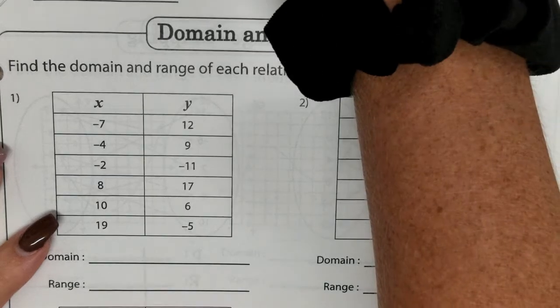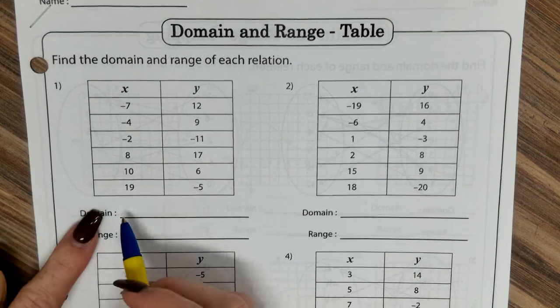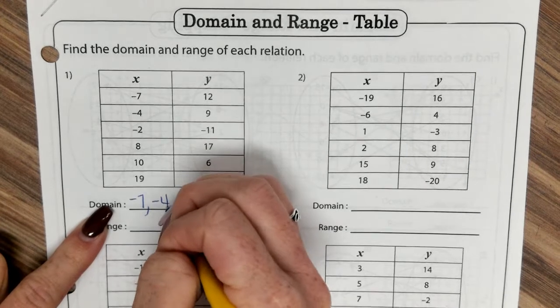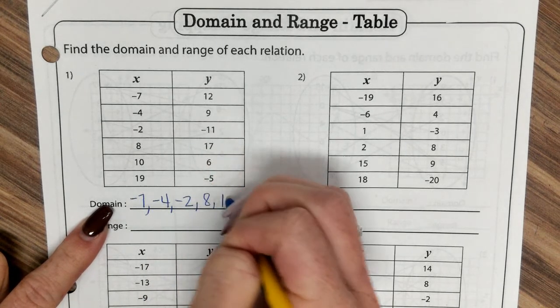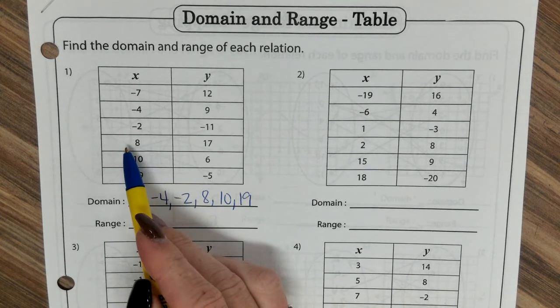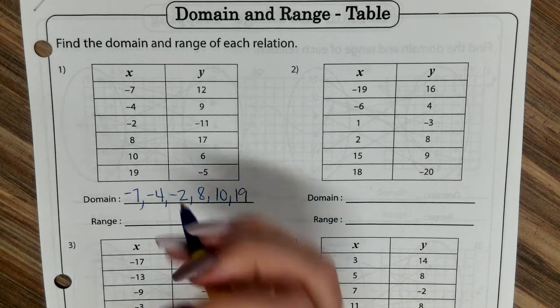Okay, like I just said, the front is easy because they are discrete. You're literally going to look at the domain and list the numbers. Look at the range and list the numbers. Yeah, so let's do number 1 just to make sure we're all clear. The domain is what? -7, -4, -2, 8, 10, and 19. What's the only thing you cannot do on the front? Repeat if it repeats, right? For example, if they had 2 8s, I only write 8 one time. All right, let's do the range.